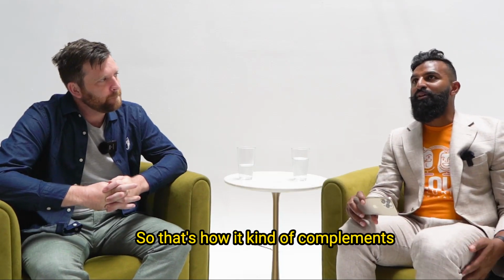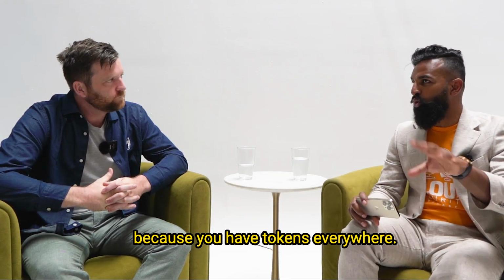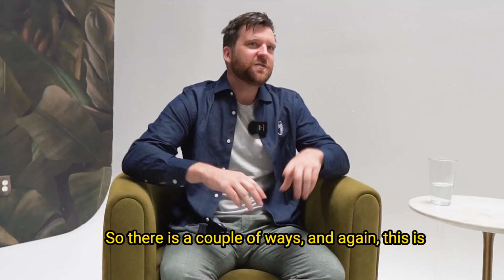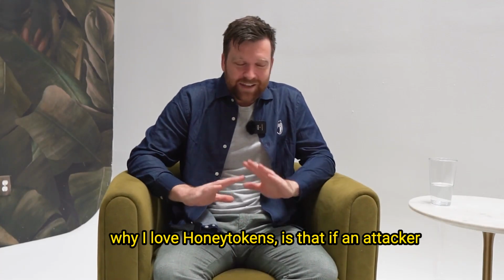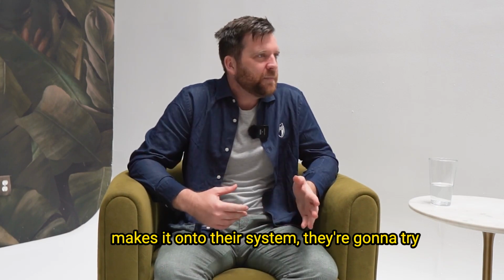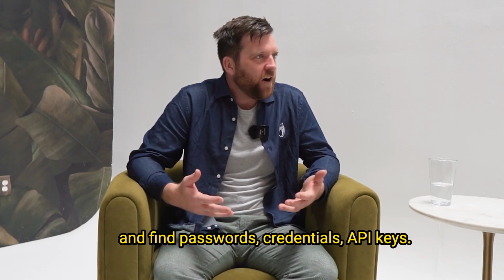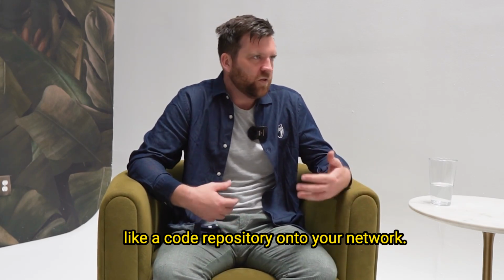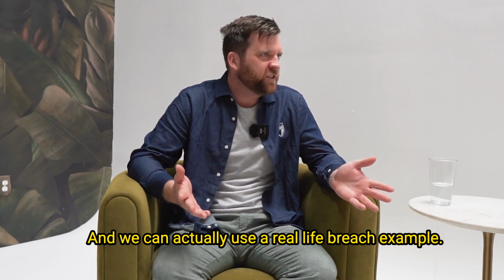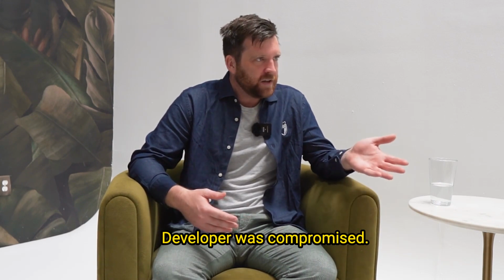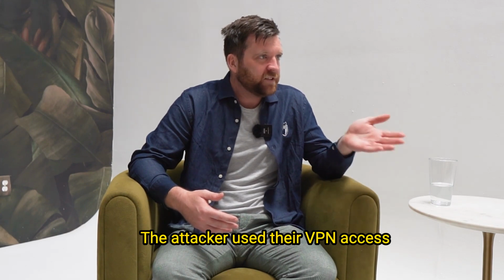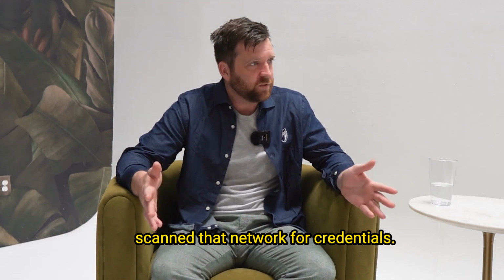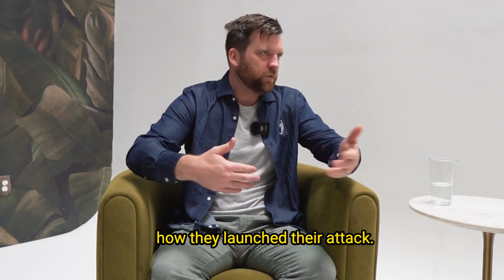Also, that's how it complements an existing threat detection capability, because you have tokens everywhere. How would you detect the fact that someone is using the token? There's a couple of ways, and again, this is why I love Honeytokens. If an attacker makes it onto your system, they're going to try and find passwords, credentials, API keys, particularly if they make it into a code repository on your network. We can use a real-life breach example. It happened with Uber. A developer was compromised, and the attacker used their VPN access to make it onto Uber's network. The first thing they did was scan that network for credentials. They found credentials, and that's how they launched their attack.